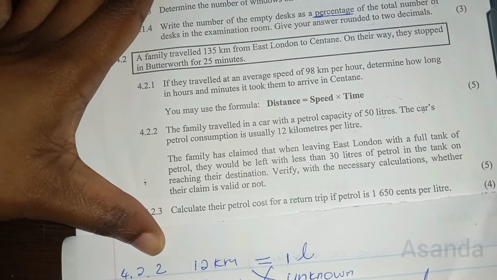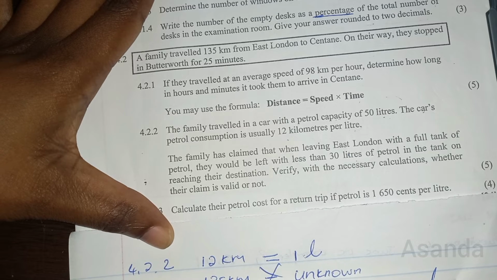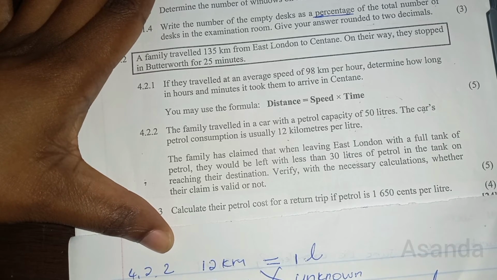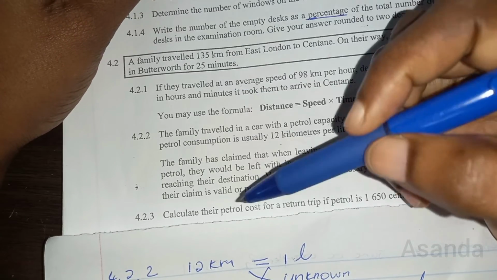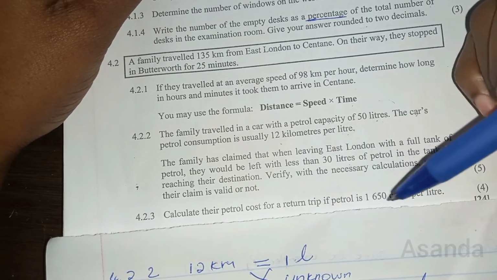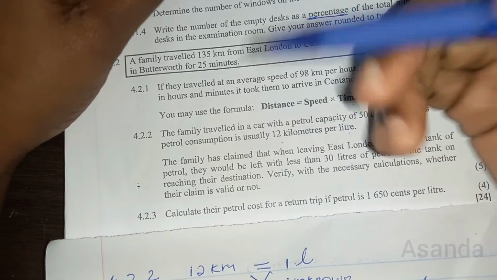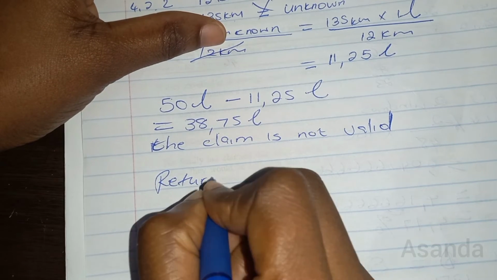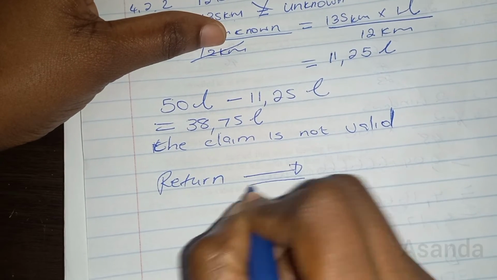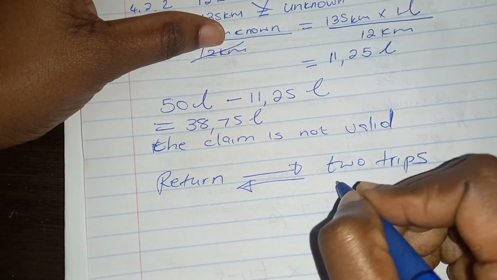Calculate their petrol cost for a return trip if petrol is 1,650 cents per liter. Okay, so now first of all, we want to know how much their petrol is going to be for a return trip. What is a return trip? A return trip is to go there and then come back. So it's 2 trips of the same distance.